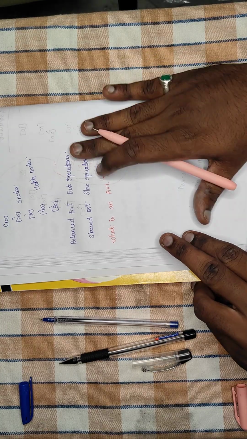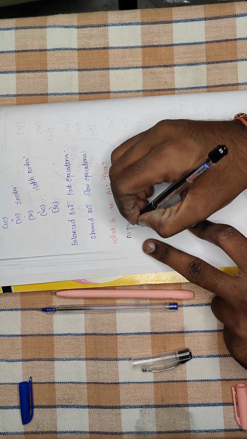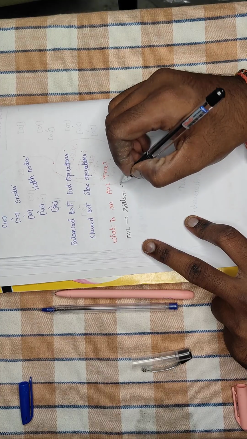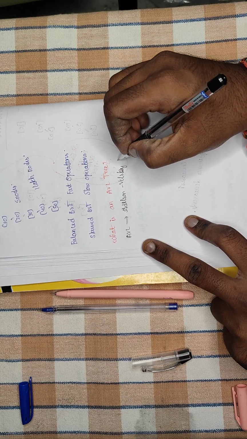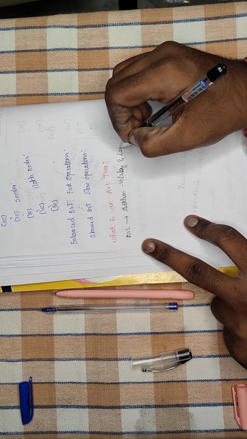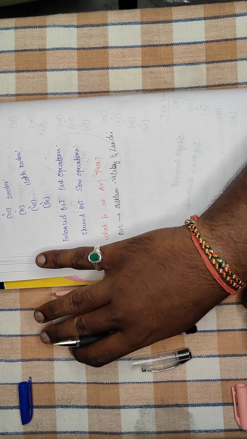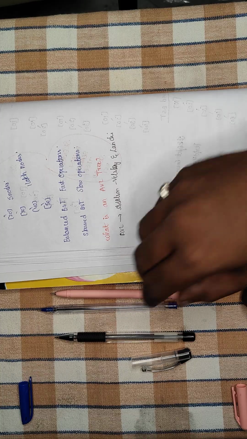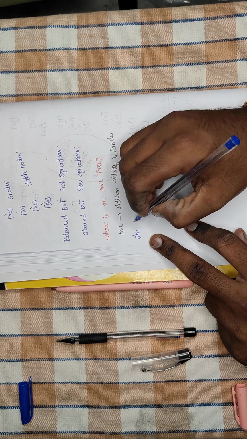AVL: Adelson-Velsky and Landis. AVL stands for Adelson, Velsky, and Landis. It is named after two computer scientists who introduced this tree. An AVL tree is a self-balancing binary search tree. This is important.